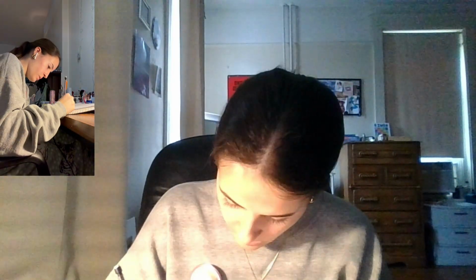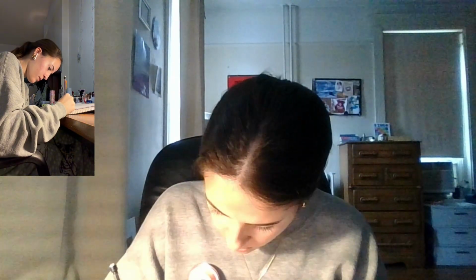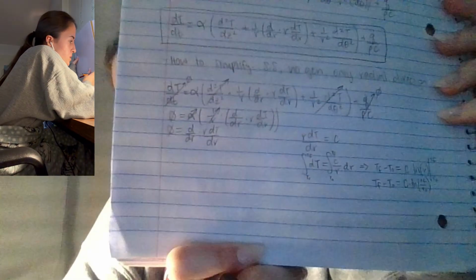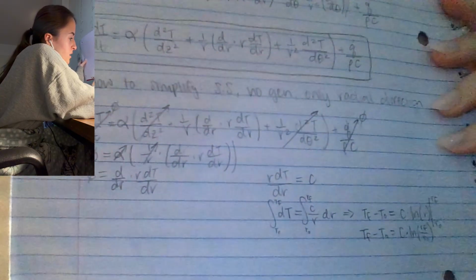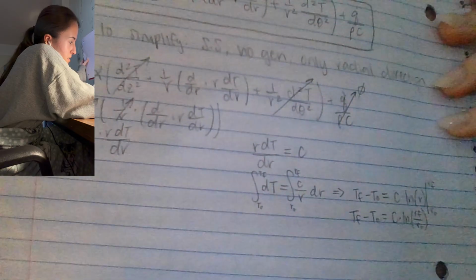So we'll have C times natural log of r evaluated at RF, R naught. So TF minus T naught equals C. And then if you do the natural log of the final radius minus the natural log of the initial radius, it'll just be the natural log of the final radius divided by the initial radius, just due to logarithmic rules. So on this side, we took the integral, set our boundaries, and solved for the left and the right side integrals, and that's what you get.